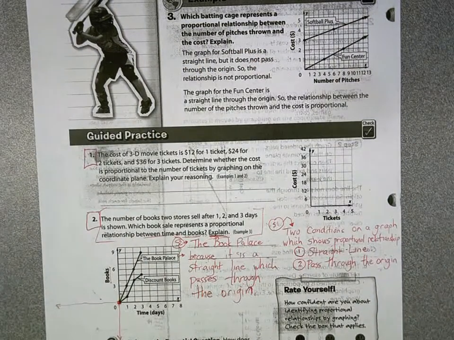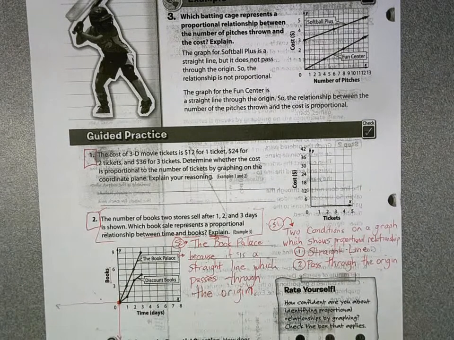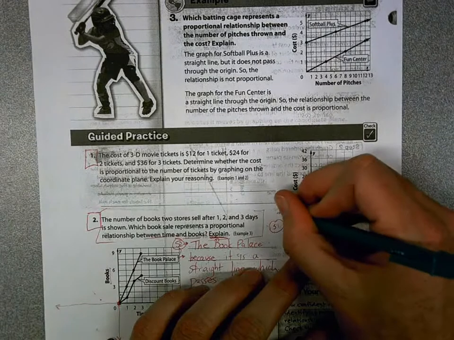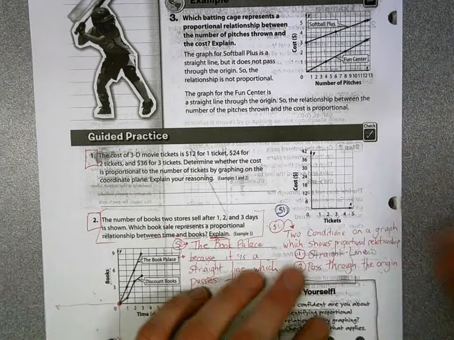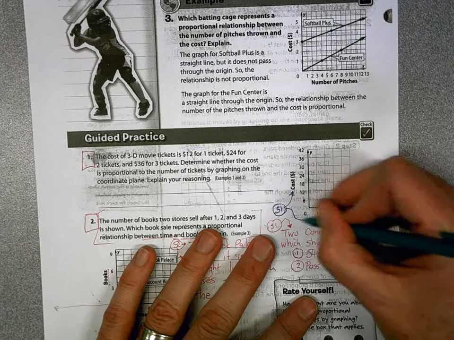Okay, number 1 says the cost of 3D movie tickets is $12 for 1 ticket, $24 for 2 tickets, and $36 for 3 tickets. It says determine whether the cost is proportional to the number of tickets by graphing on the coordinate plane. Explain your reason. All right, so here's what we're going to do for this particular problem. Step 1, we're going to take one little step at the very beginning, which is a pretty important step for some of us, and that is take a look at what the x and the y axis represent.